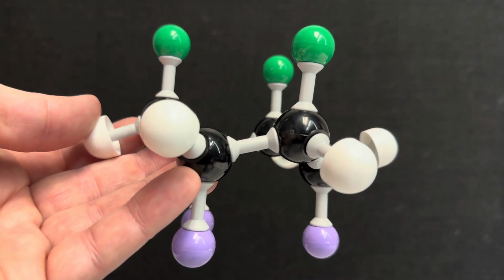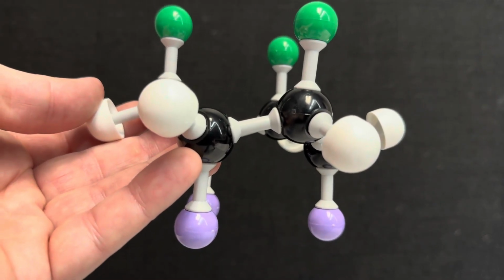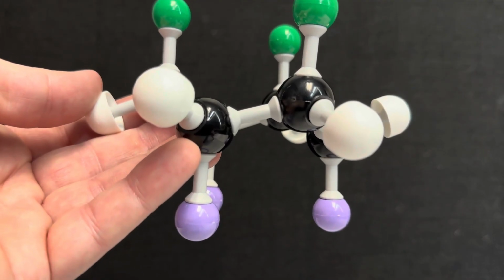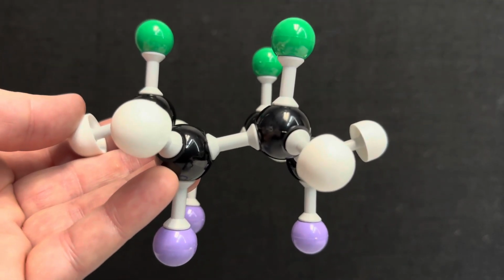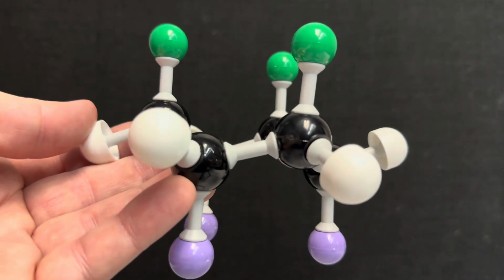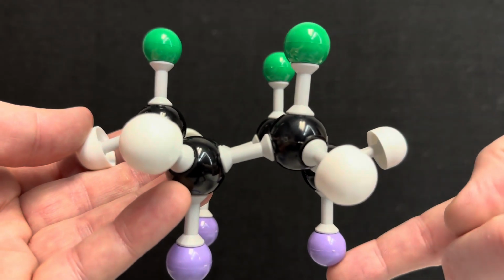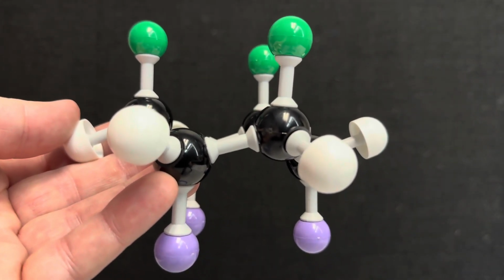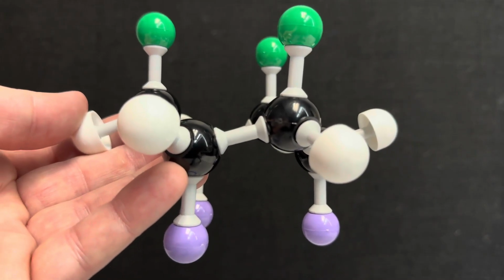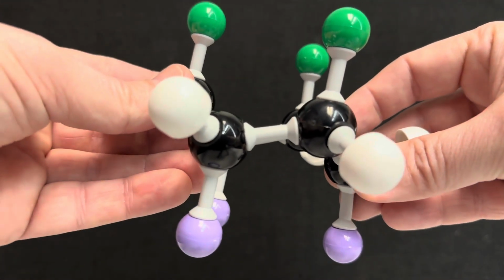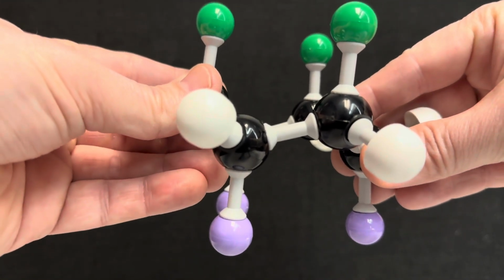Now, let's manipulate our model to switch to the other chair conformation for this molecule and see what happens to the hydrogens. So keep in mind, at our starting point, the green are up, the violet are down, and the white are in the equatorial positions. So first thing we want to do, we want to take our chair and we're going to just twist a little bit here.